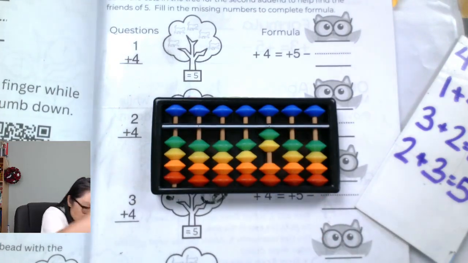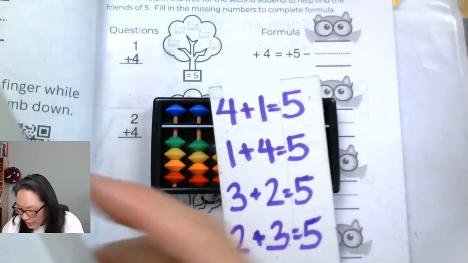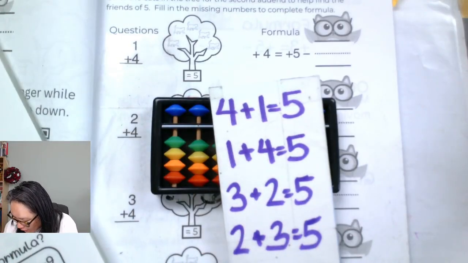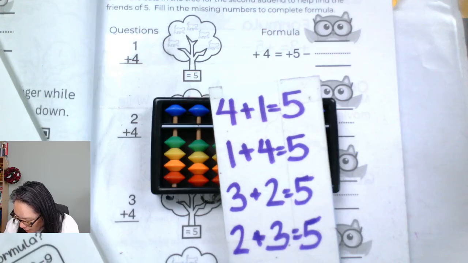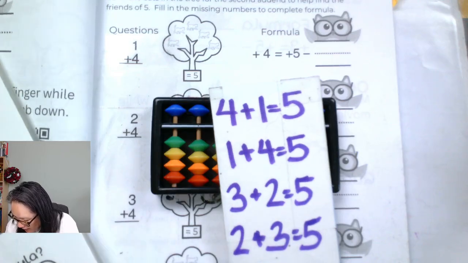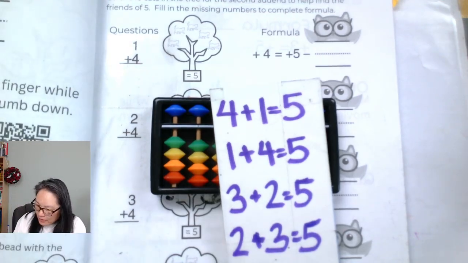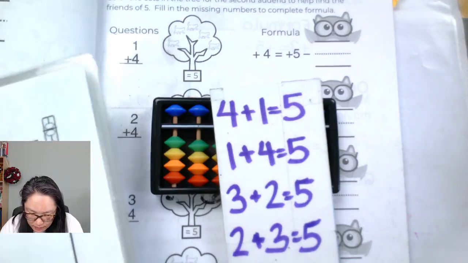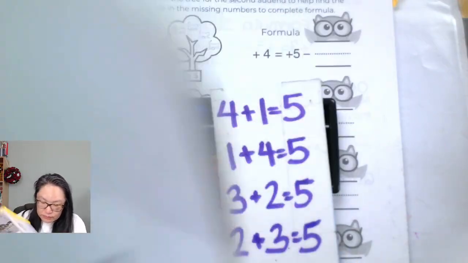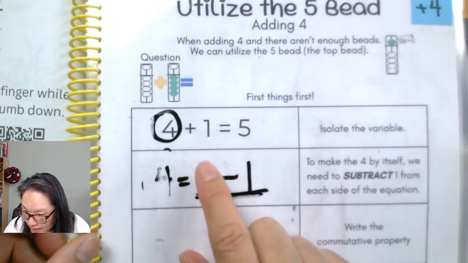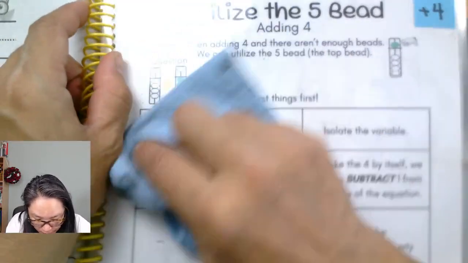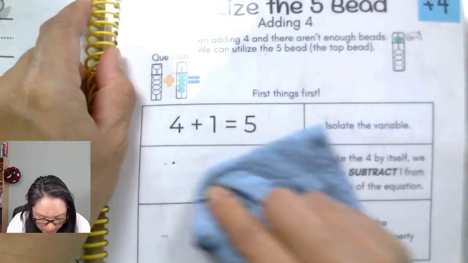But we know this concept, right? We know that when we want to add the 4, we have to plus the 5. We're taking this concept and we're modifying it.